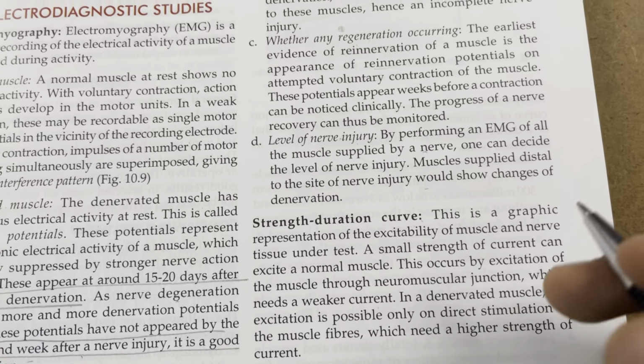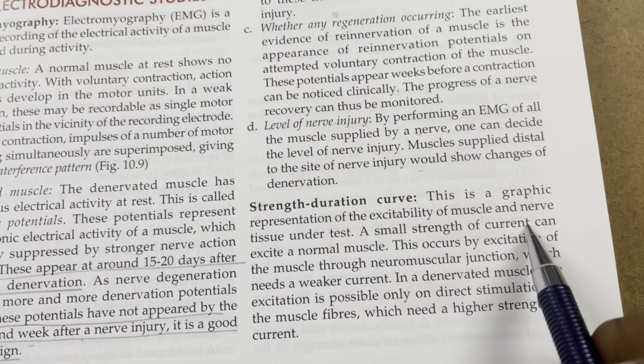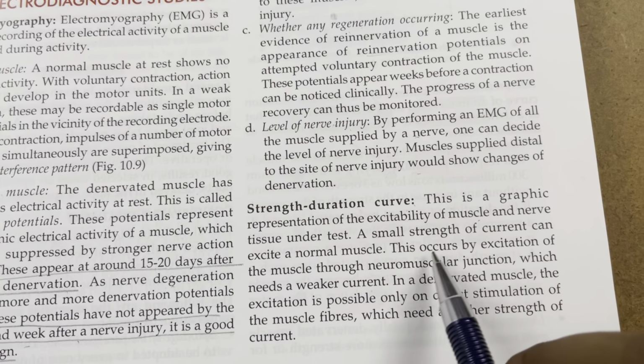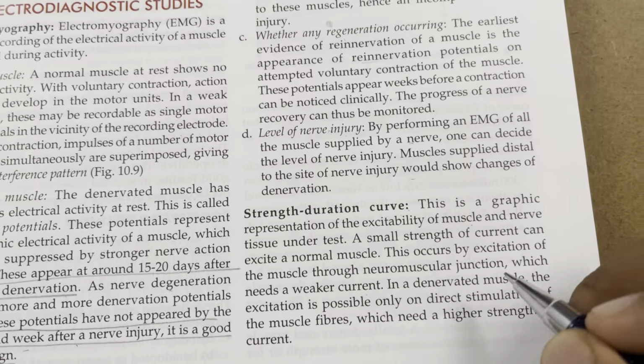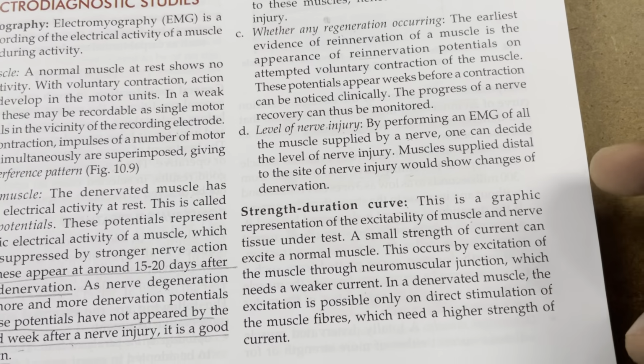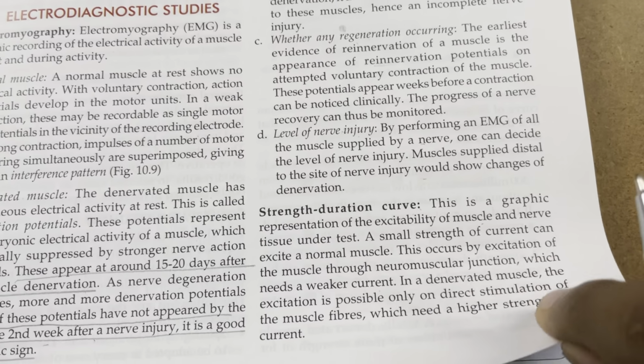Then you can check the strength duration curve. It's a graphic representation of the excitability of a muscle and nerve tissue under rest. A small strength of current is enough to excite a normal muscle. This occurs by excitation of the muscle through the neuromuscular junction. The NMJ needs a weaker current, but in a denervated muscle, to excite the muscle, you need to directly stimulate it with a higher strength of current.